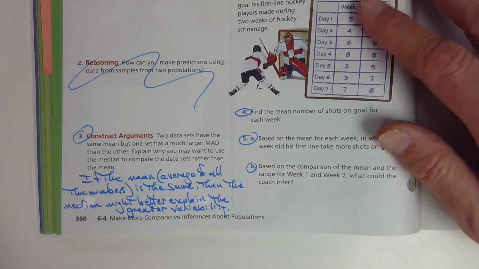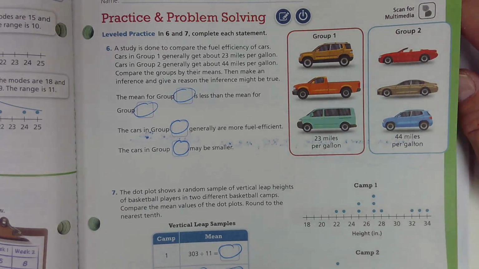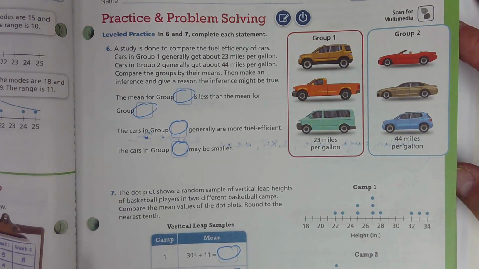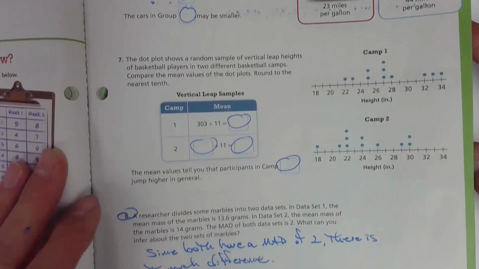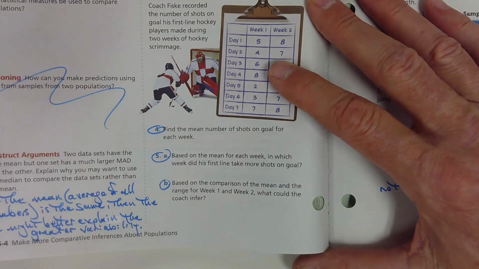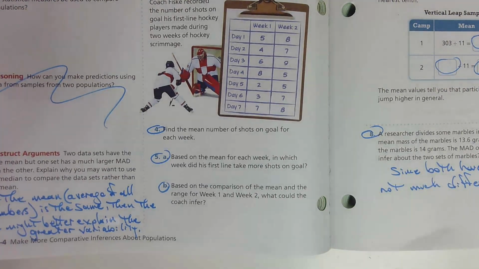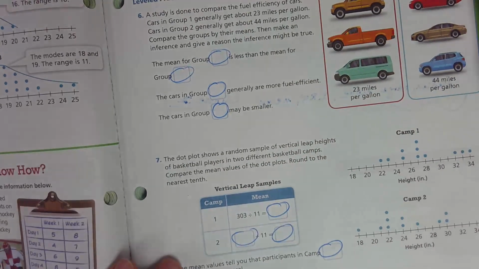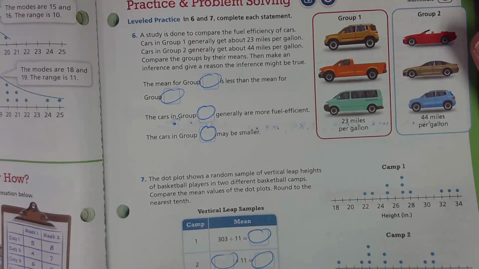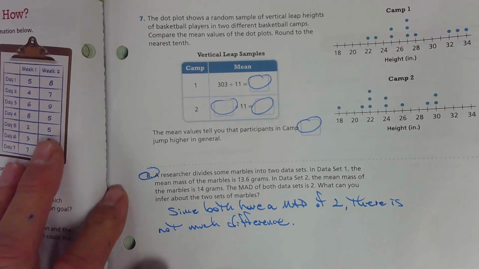And page 351, number 6, I circled all 4 of those boxes. Number 7. What about the, how do you Oh, yeah, I'm sorry. Thank you. Circle 4, 5, A, and B. Do those 3. And 6. Answer all those. 7. Circle those, 4 of them.